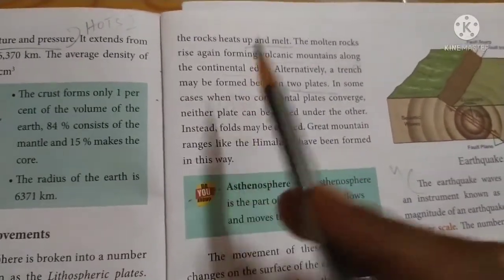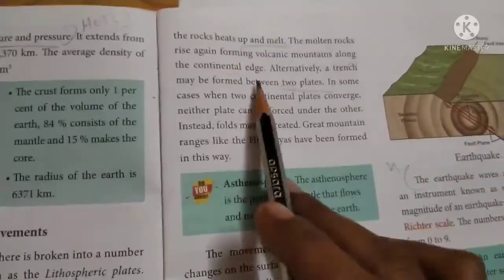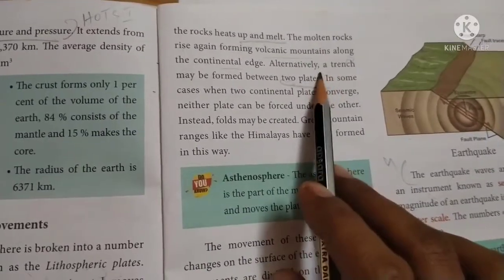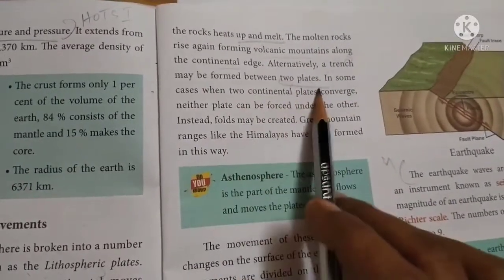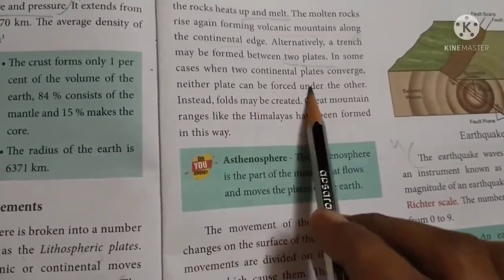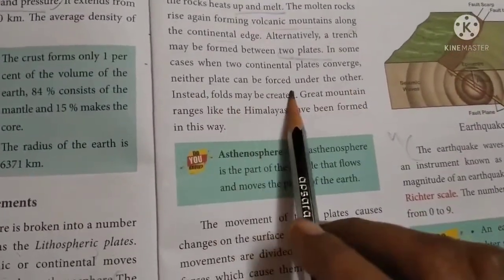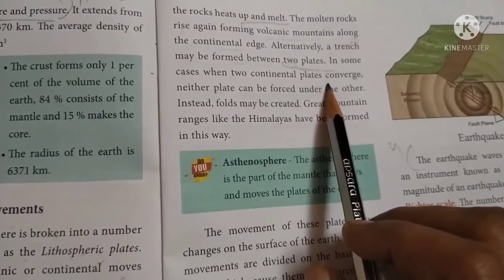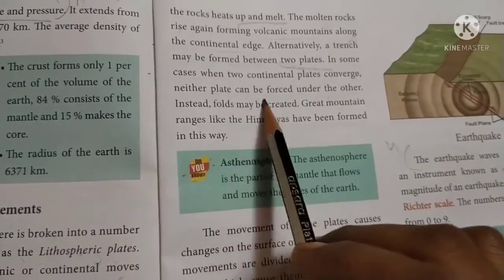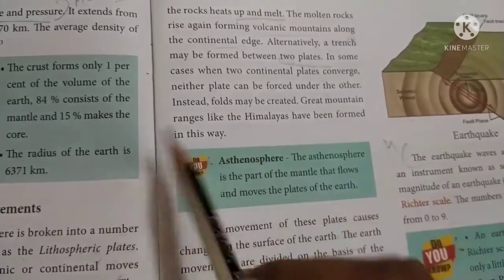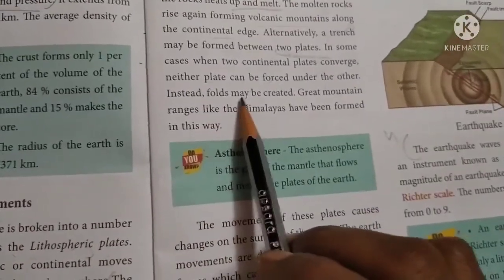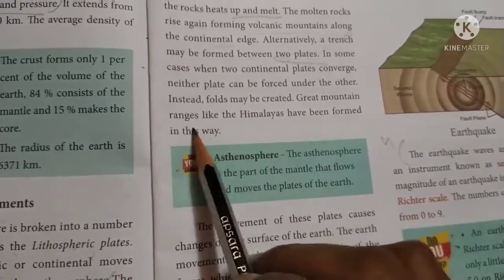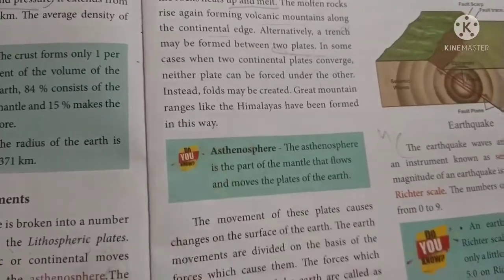Alternatively, a trench may be formed between two plates. In some cases when two continental plates converge, neither plate can be forced under the other. Instead, folds may be created, and great mountain ranges like the Himalayas have been formed in this way.